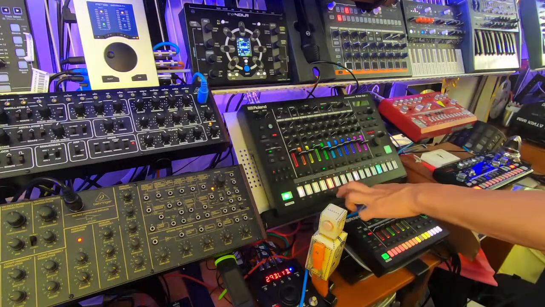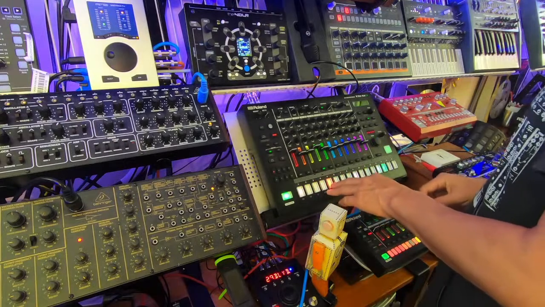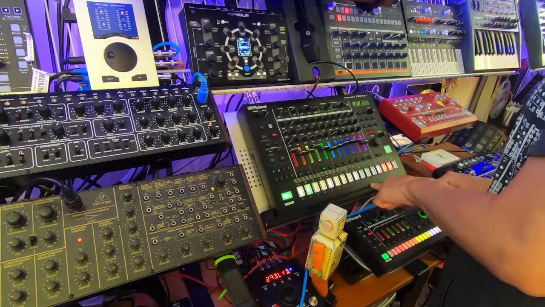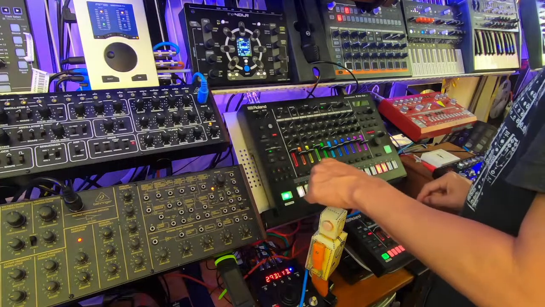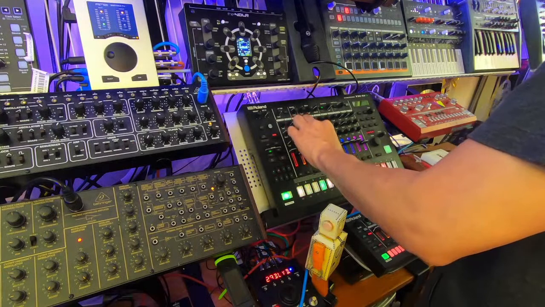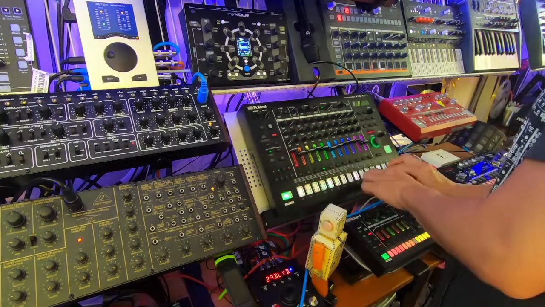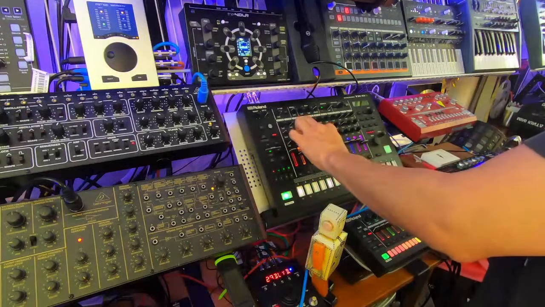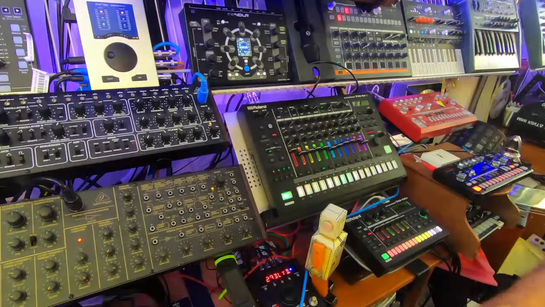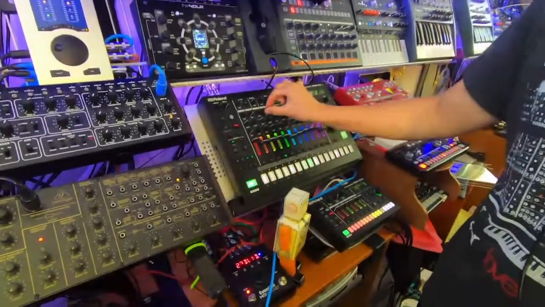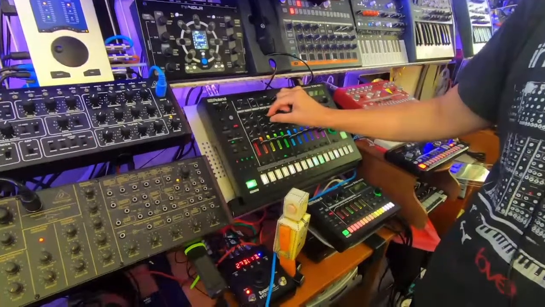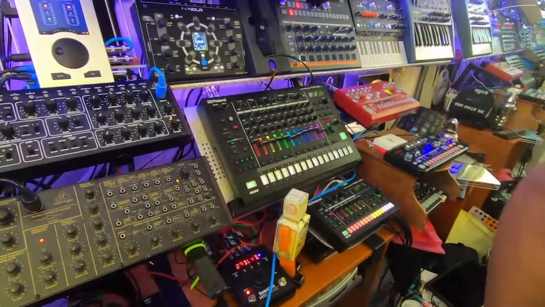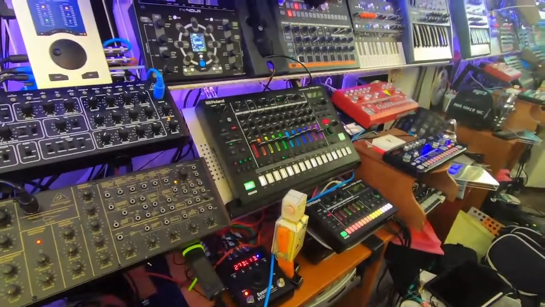Oh yeah, let's add a CR78 little metal here maybe. Yeah, there we go. What do you guys think?